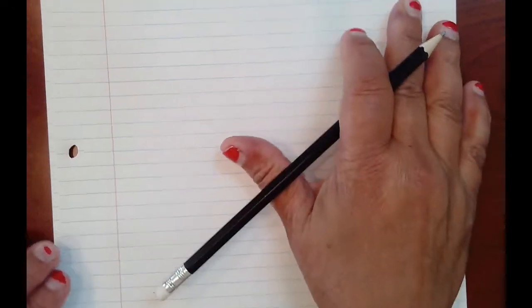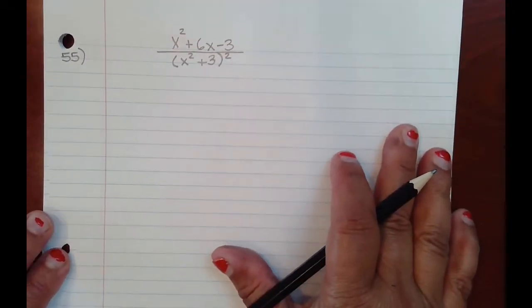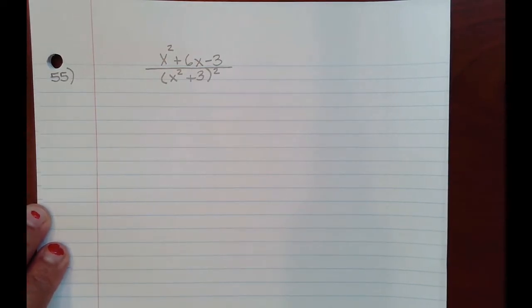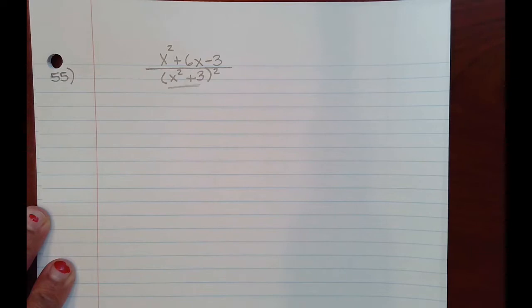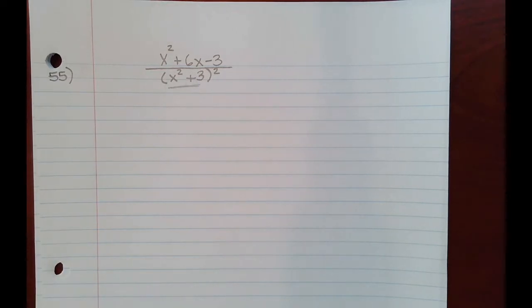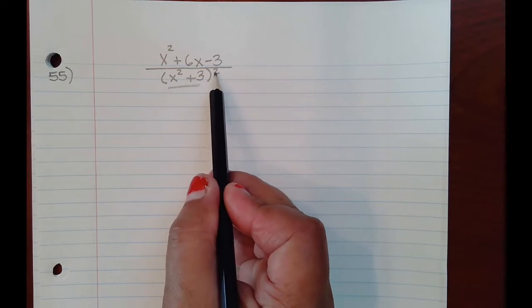Okay, last one for partial fraction decomposition. So here's 55. Again, what we've been practicing in these last few problems is the harder case called the irreducible denominator. Something that you cannot break down to first degree. Such is the case here. Now we move it up even a notch further, because now we have an irreducible factor, but it's repeated.